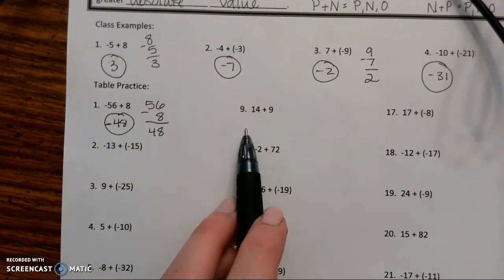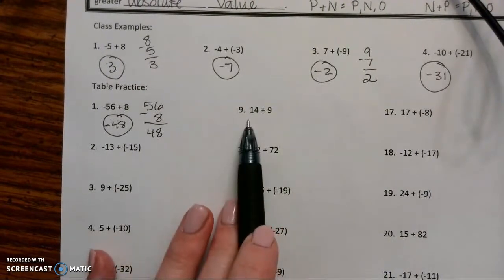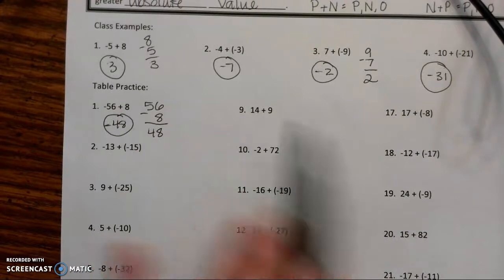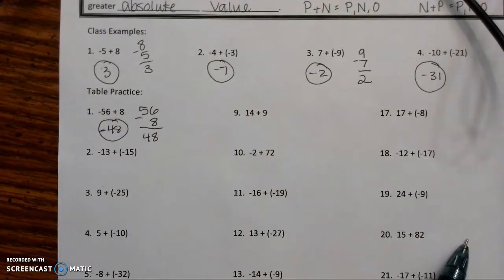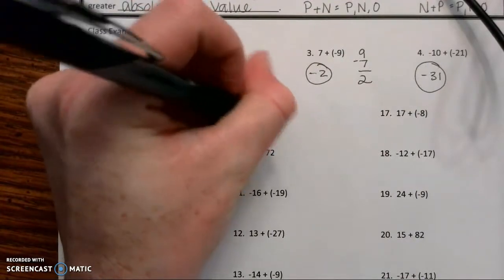So we'll skip across and just do number 9. I'm just going to work my way across. 14 plus 9, we should know how to do that. It's a positive plus a positive, so my answer should be positive. So my answer for this one, just normal addition, 23.